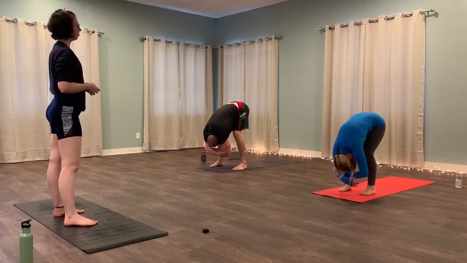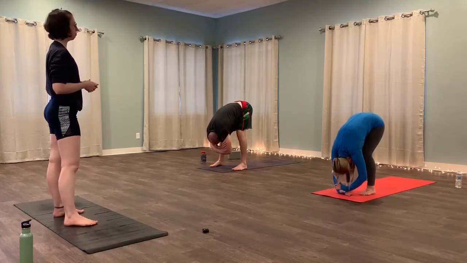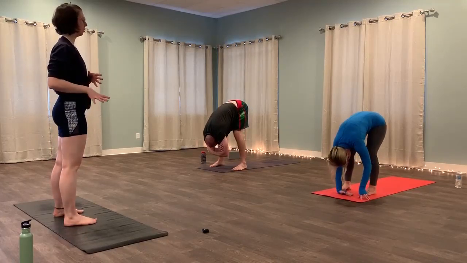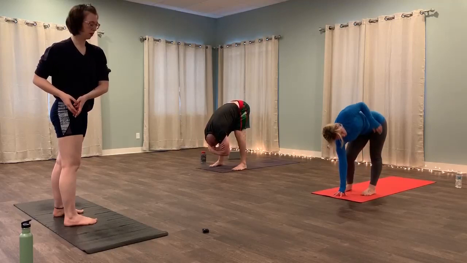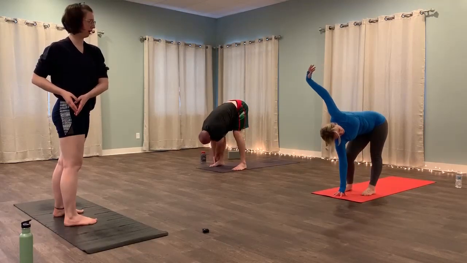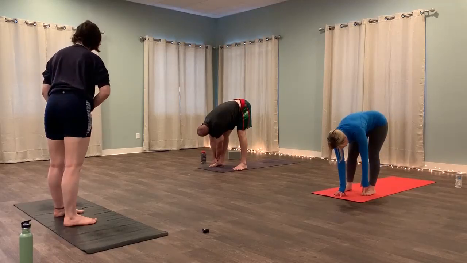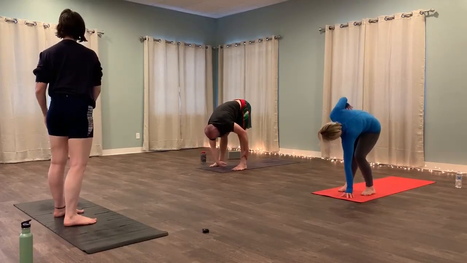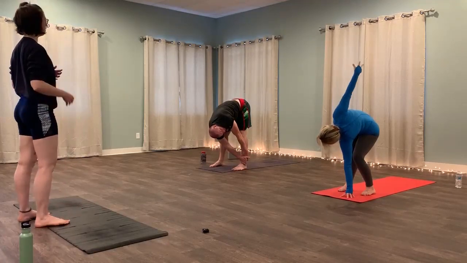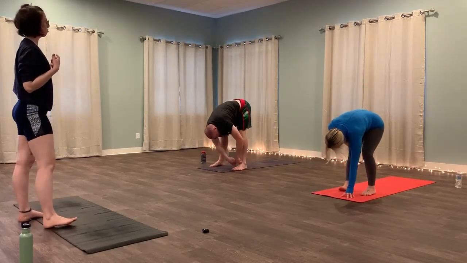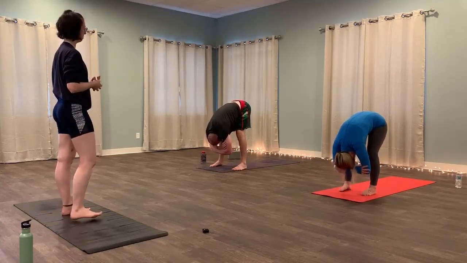Taking a little bit extra time here in this forward fold. Take what you need, maybe walking your hands to your right ankle, finding a little bit of a twist, a little spiral through the spine. Maybe walking the hands over to the left ankle, spiraling through the spine. Reminding yourself to keep dropping the neck and the head towards the mat.